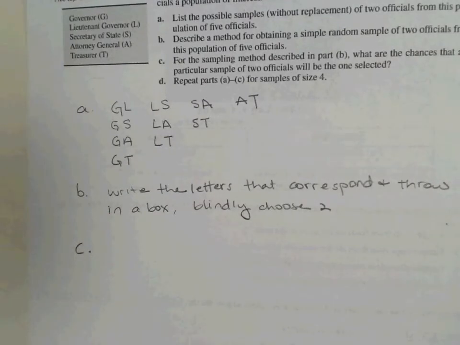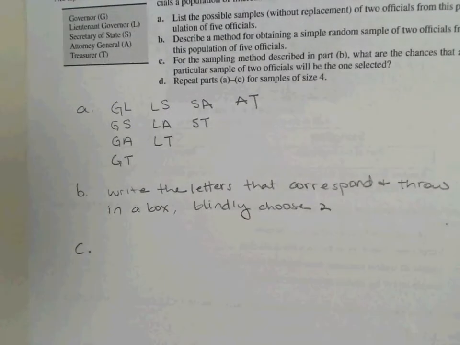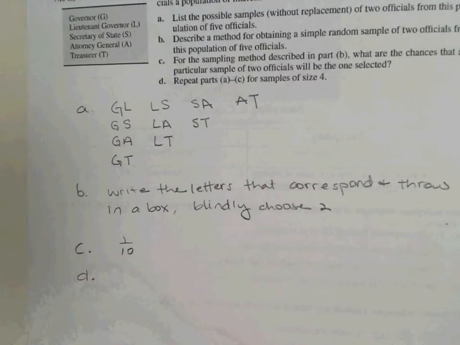And then part C is just asking us, what are the chances of 2 officials from the population of 5 officials? So what is the probability of obtaining any one of those outcomes? What would be the probability of obtaining any one of these? 1 out of 10, right. Because this is a simple random sample, each one is equally likely to occur. So 1 out of 10. D says repeat, but this time use a sample size of 4. So try and do that one on your own.